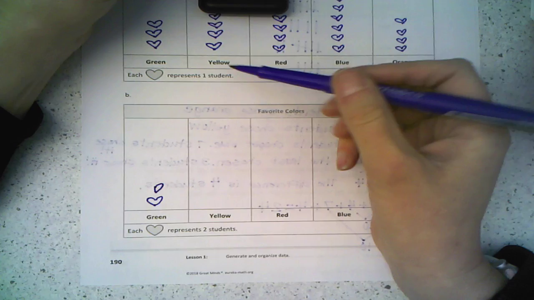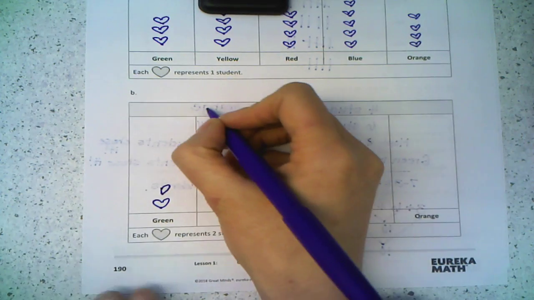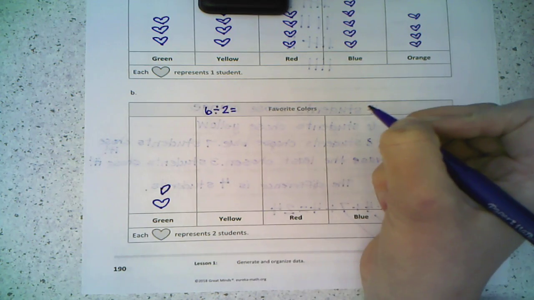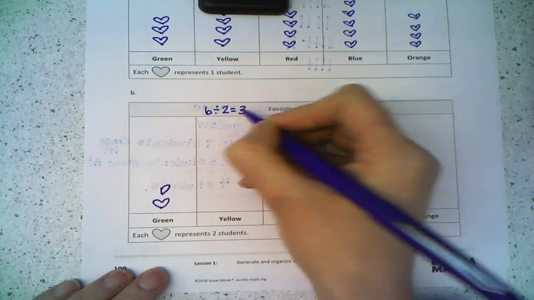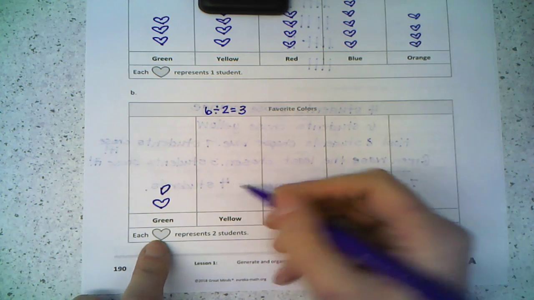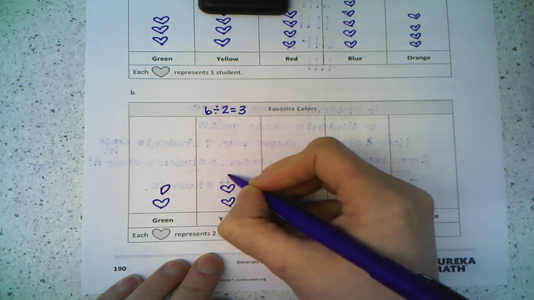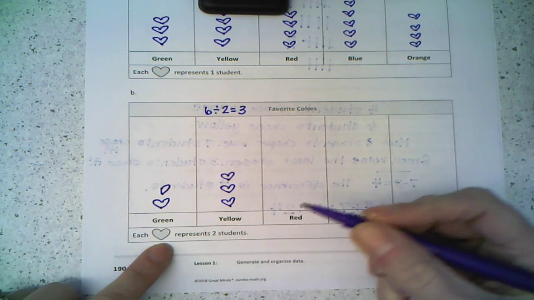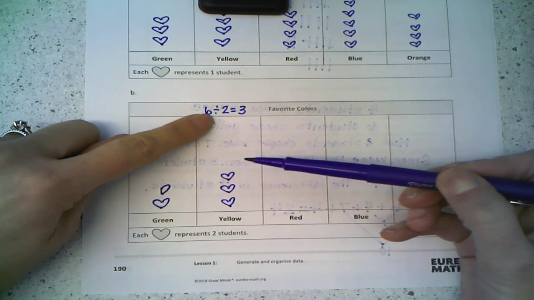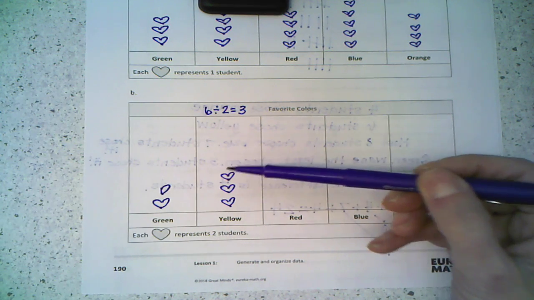Yellow. We have 1, 2, 3, 4, 5, 6. This is a good one because if we do 6 divided by 2, we will get what number? You got it. 3. Which means we can use 3 hearts to represent 6 students. 1, 2, 3. If we count by 2's, what number will we get? Let's count. 2, 4, 6. We'll get 6, right? 3 hearts represents 6 students because each heart represents 2 kids.